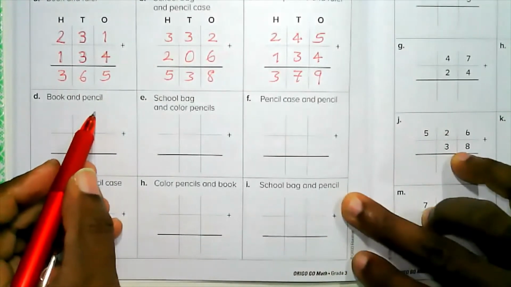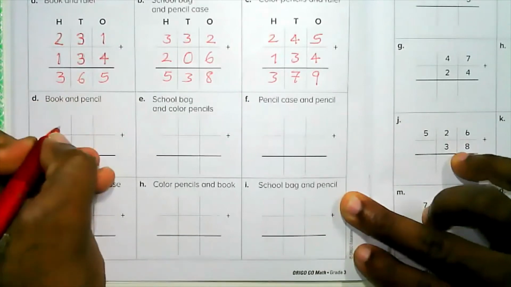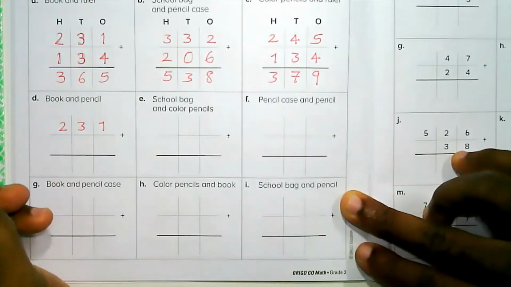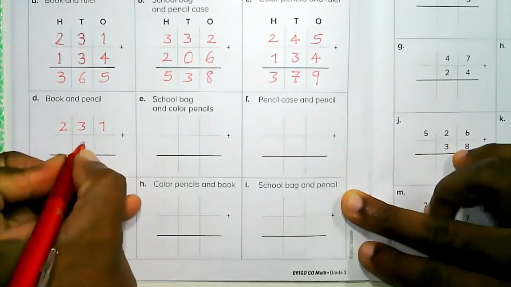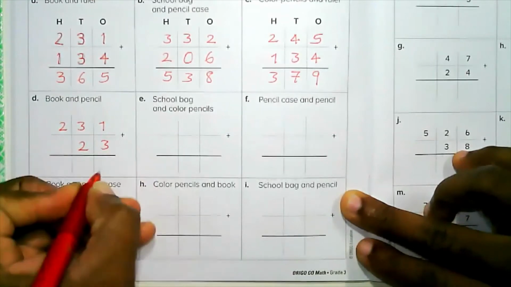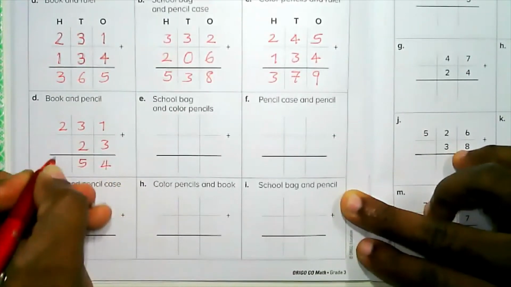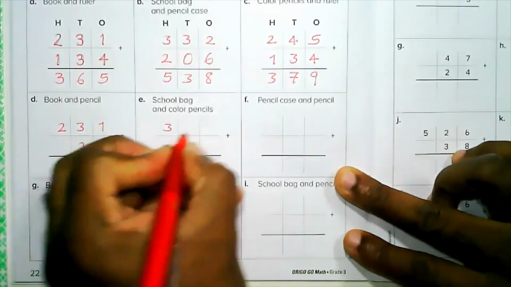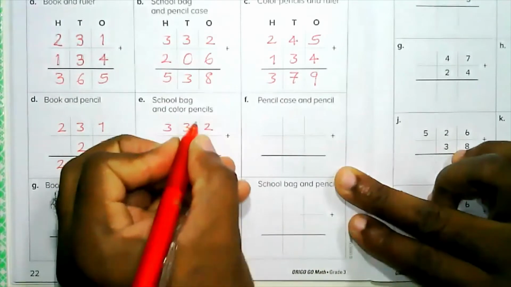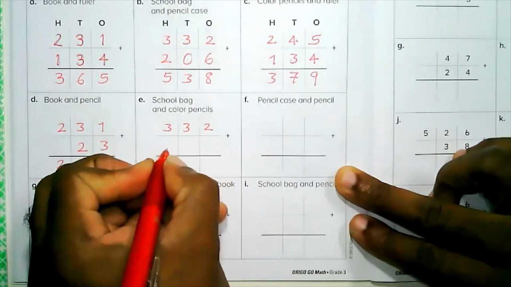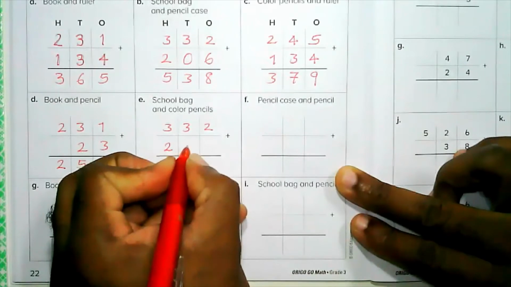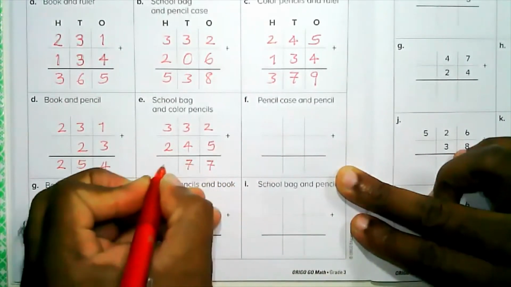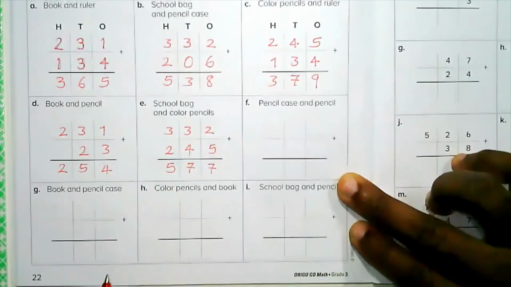Book and pencil. Book is 231. Pencil is 23. 4 and 2. School bag 332. Colored pencils 245. Let's add up. We have 775. 577.